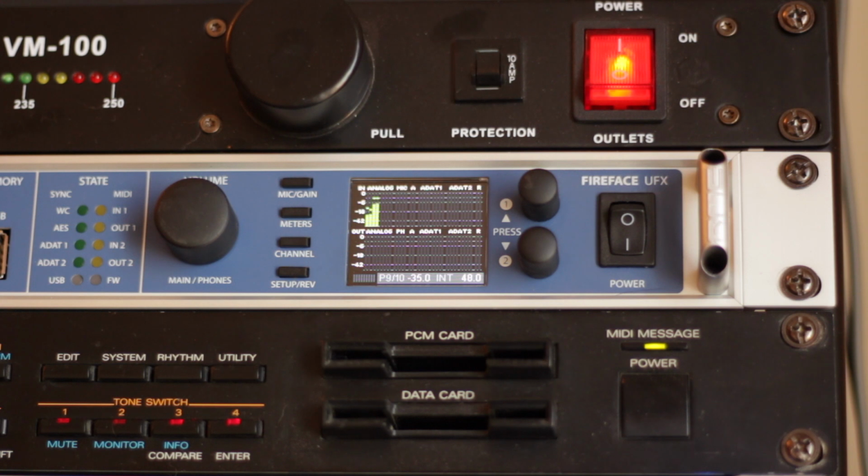I went from a small Novation interface to this, and this represents for me a huge jump in terms of audio quality, I/O, and routing flexibility. So it's definitely something that I appreciate having in the studio every day.